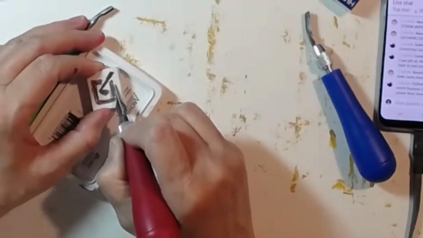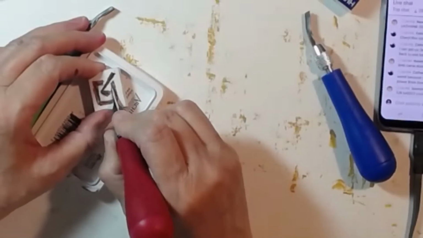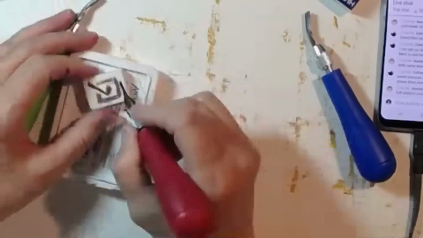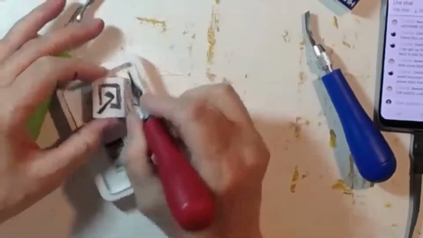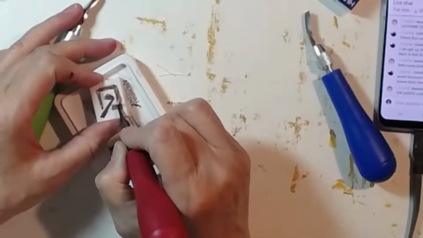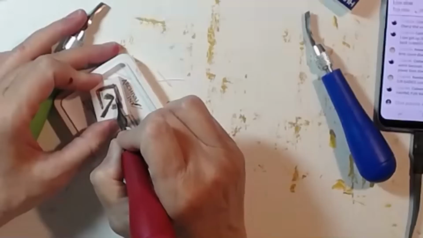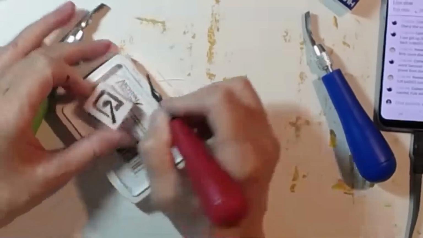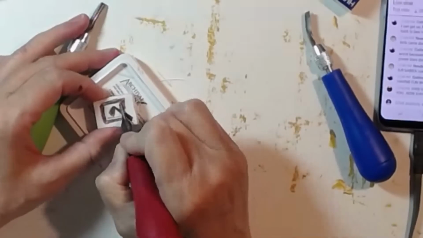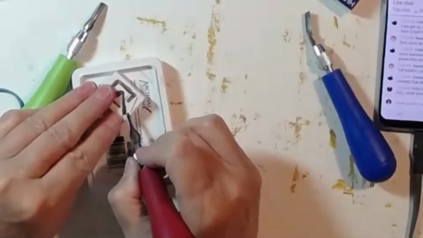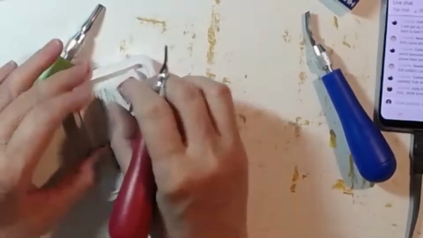I'm going to outline this. And that's outline my check mark, sort of.